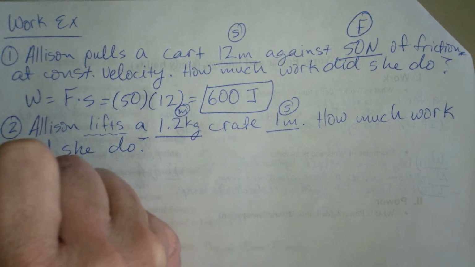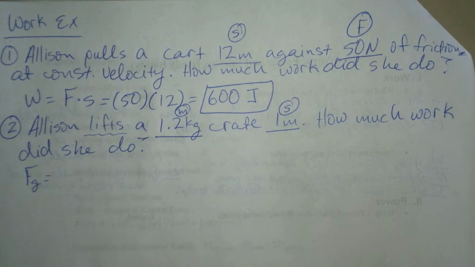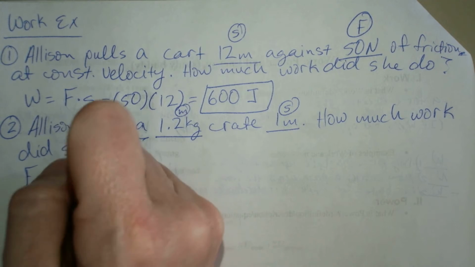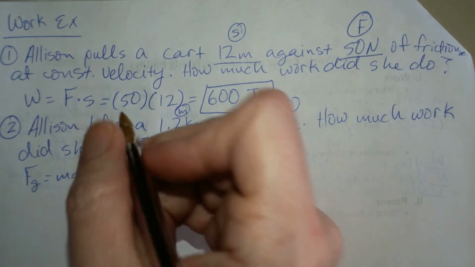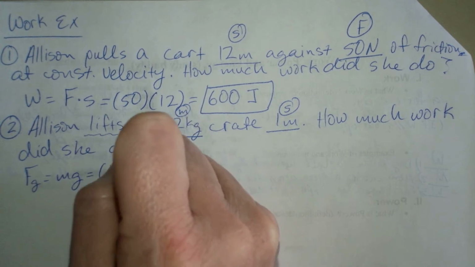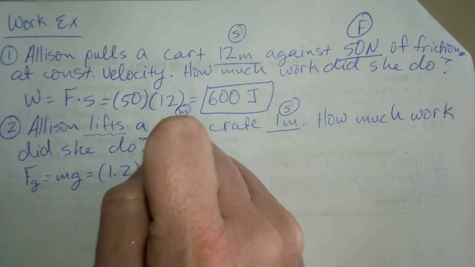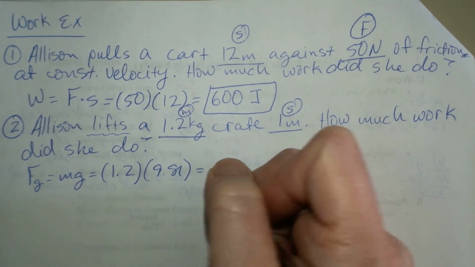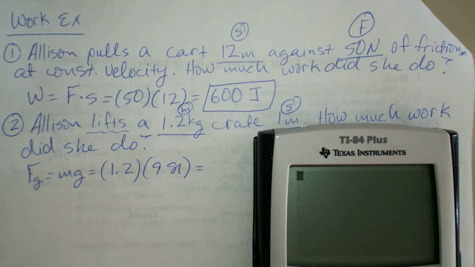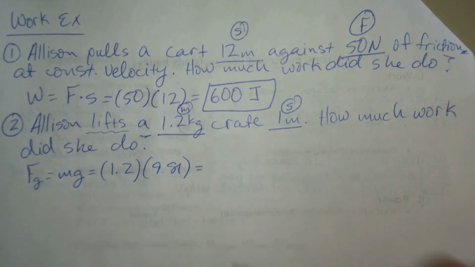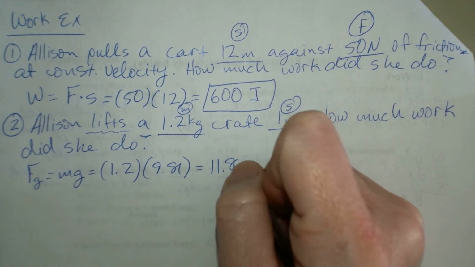So Fg is going to be the force applied to lift the crate. So Fg is mg, and if she's lifting it, she's going opposite of gravity, so I'm not going to make gravity negative here, okay? So it's going to be 1.2 times gravity, but not negative, 9.81. Because you're going up, you want it to be positive, okay? Okay, so 1.2 times 9.81, and you get 11.772, so I'm just going to call that 11.8. And that's newtons.